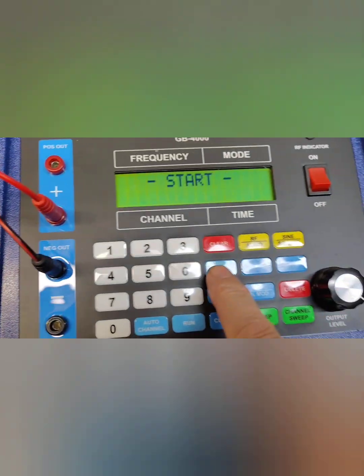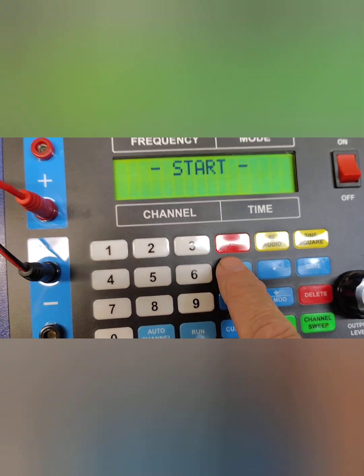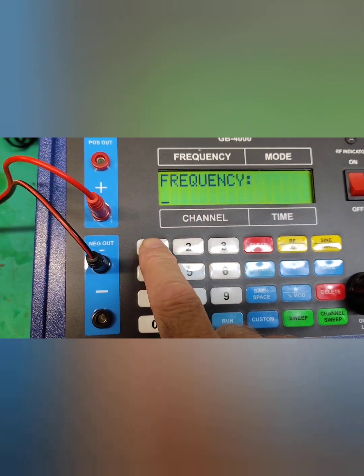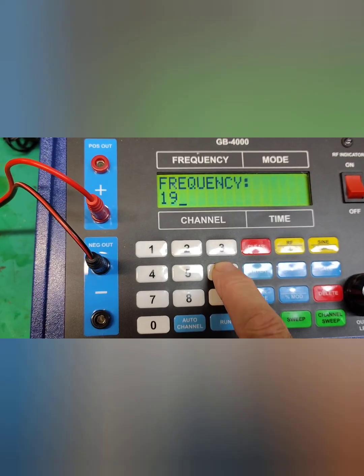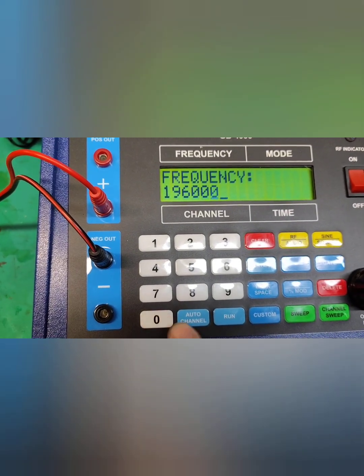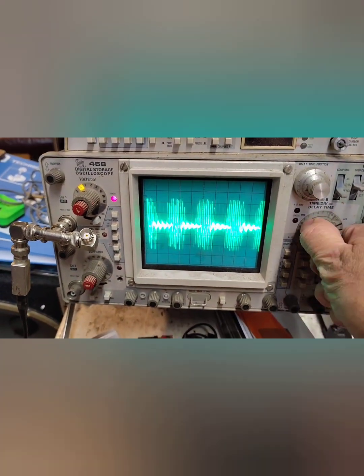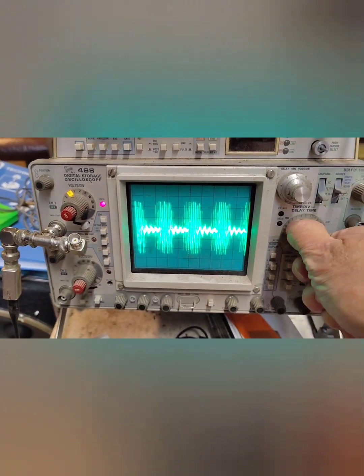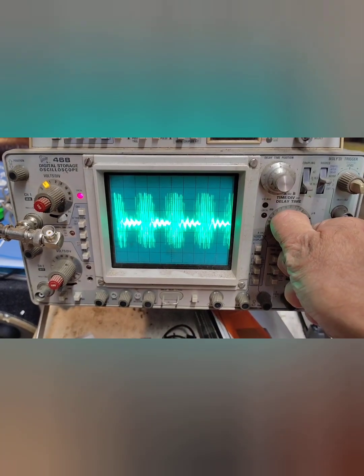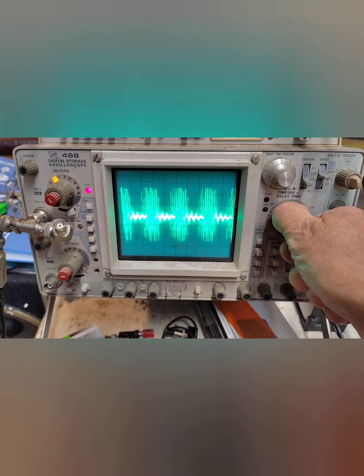Okay, here we go again. I'm going to enter 196,000 and then just hit run. And there it is once again. I can adjust it. There's your 196 kilohertz rate of pulses.